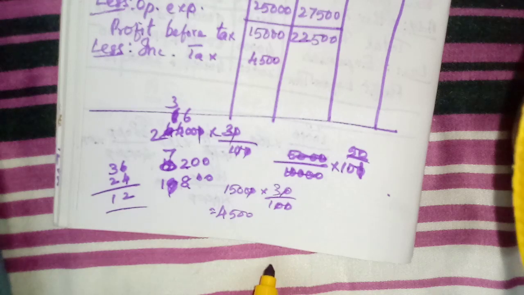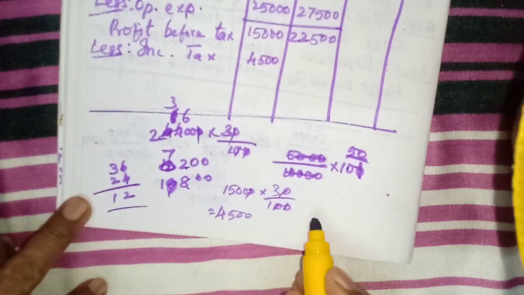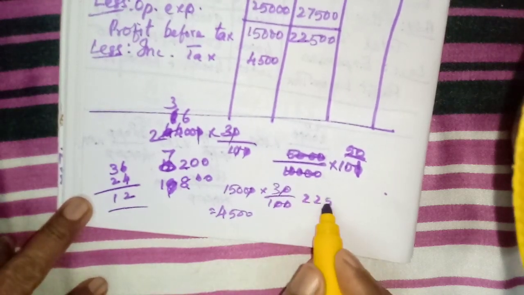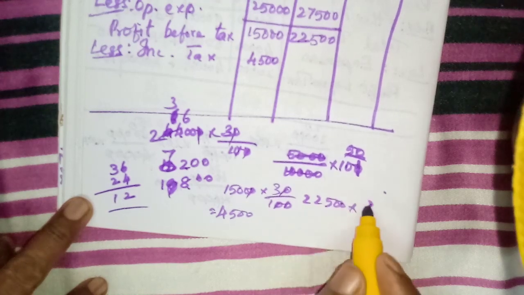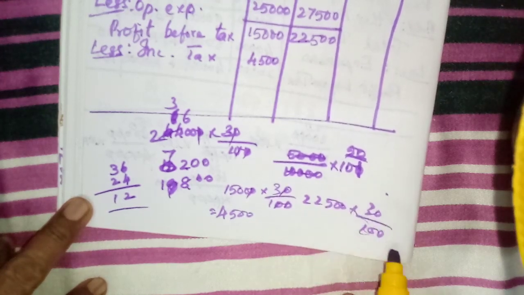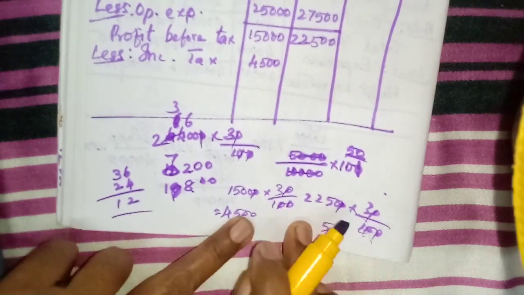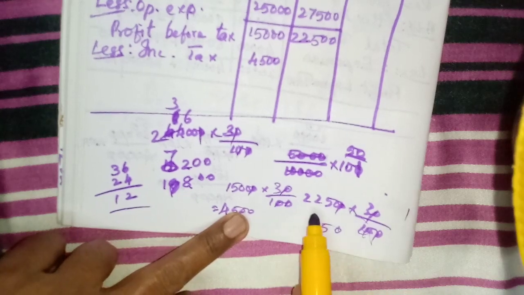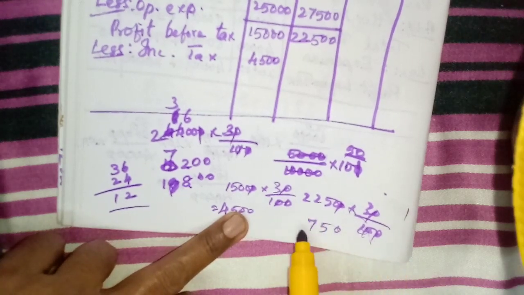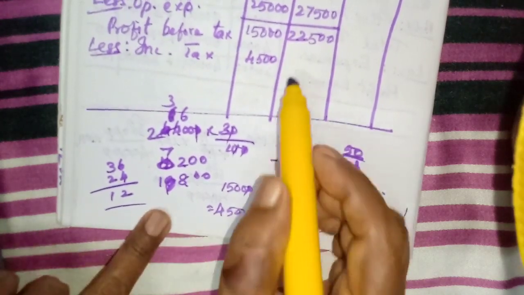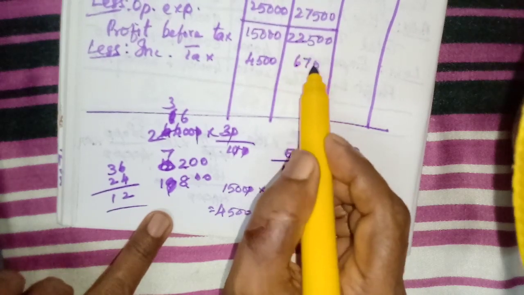Then 30% of 22,500. So 0, 5 into 3, 15. Balance 1. 2 3s are 6 plus 1, 7. 2 3s are 6. 6,750.